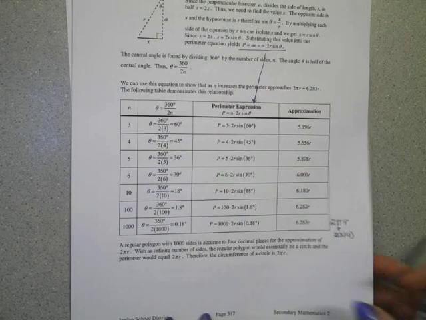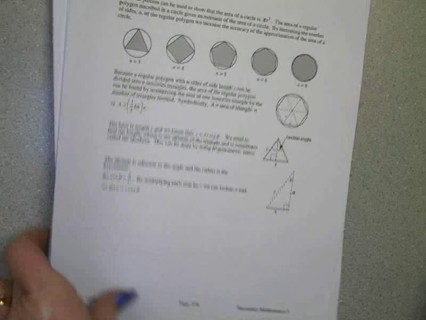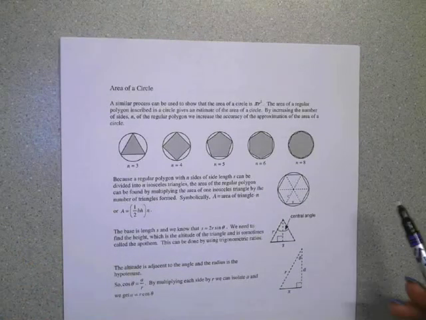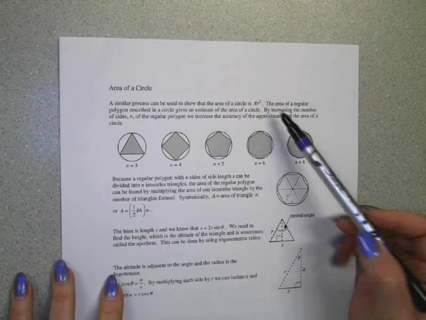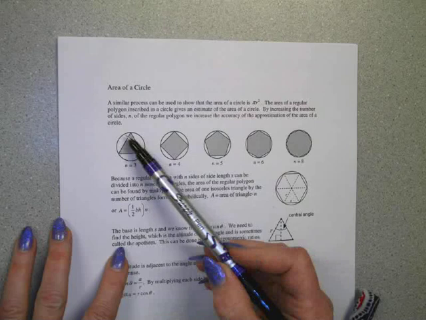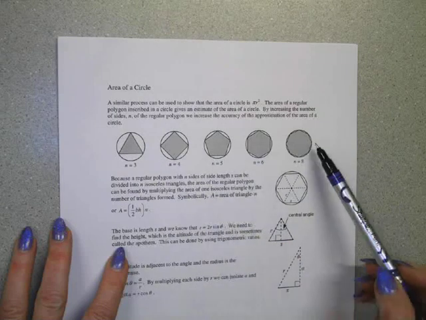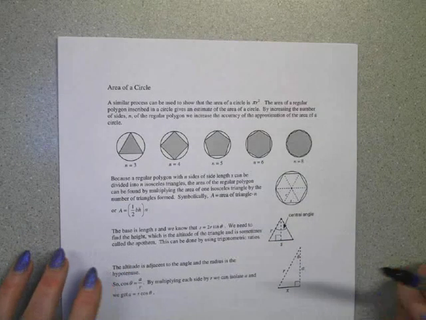Then when you turn the page to page 318, now they're going to talk about how to derive the area of a circle. So they're going to use a similar process. Now we know that the area of a circle, again, is pi r squared. And again, they're going to start with a regular polygon, and they're going to put more and more sides so it gets closer and closer to a circle.